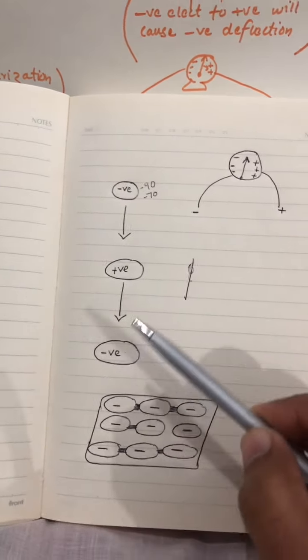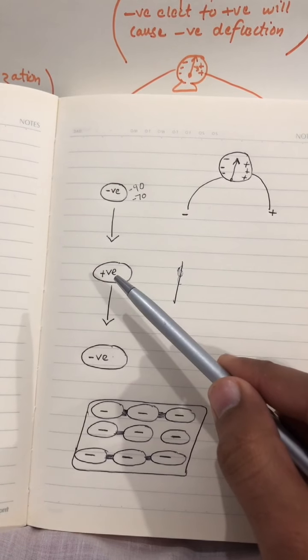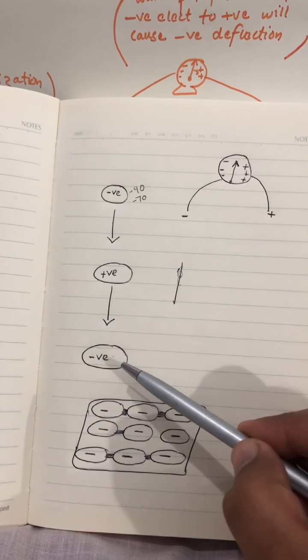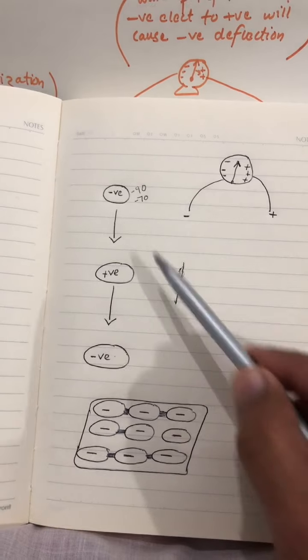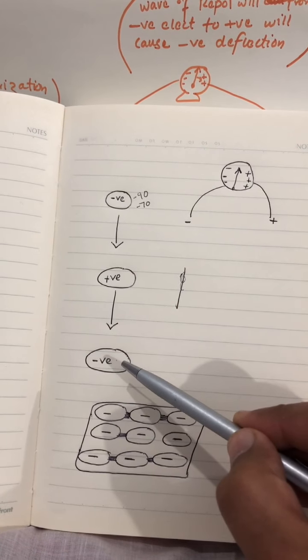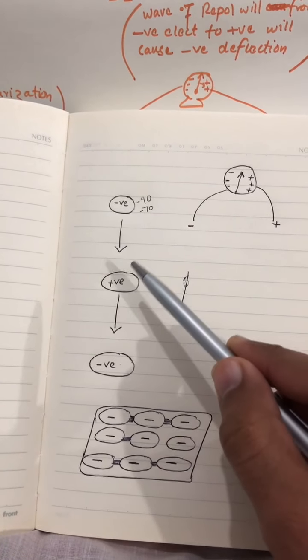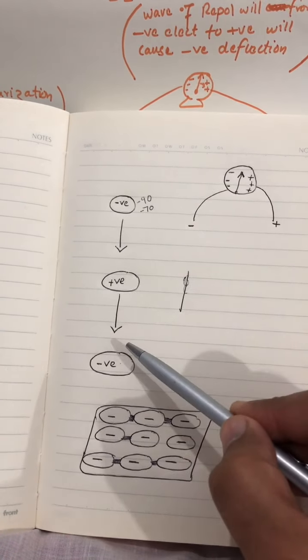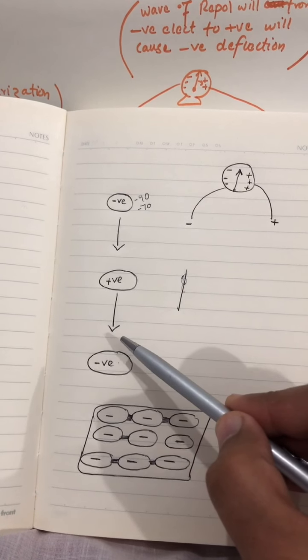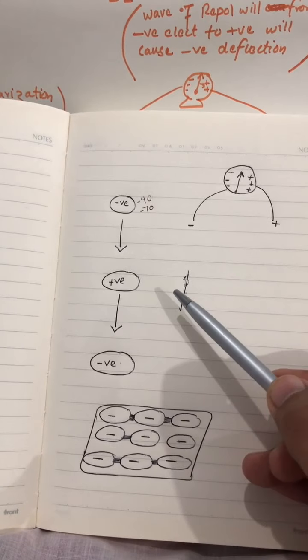So from the excited state it will go to the non-excited state again, which was like this, right? And this is known as the repolarization state of the cell. So this depolarization and repolarization is occurring, and it is going to make the cell positive and negative.